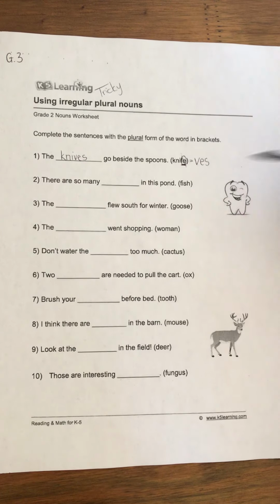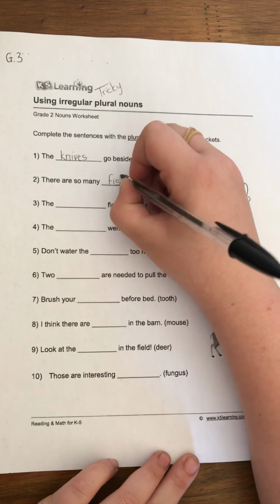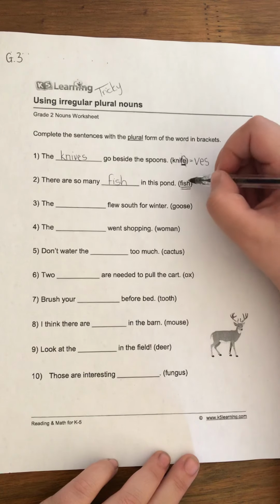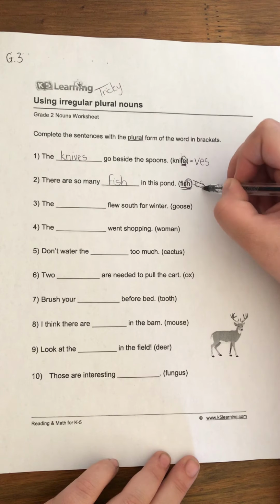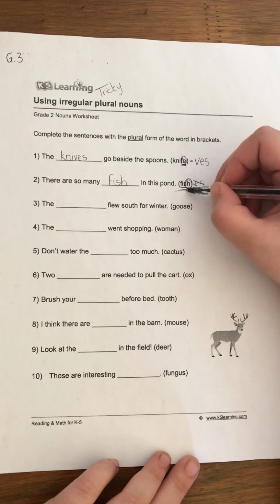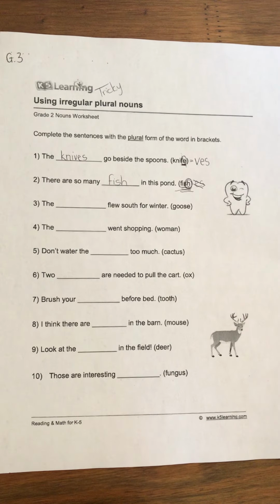Number 2, this was also in the rules. There are so many fish in this pond. What is the plural for fish? The plural for fish is fish. Remember, I know that it ends in sh, and the rule says that we must then add an s. But on that page where it told us about the rules, it said some words do not change, like fish and sheep. They do not change. There's another one that doesn't change, but we're going to get to that. So fish, you don't say fishes, you keep it as fish. Look, there are so many fish in this pond.